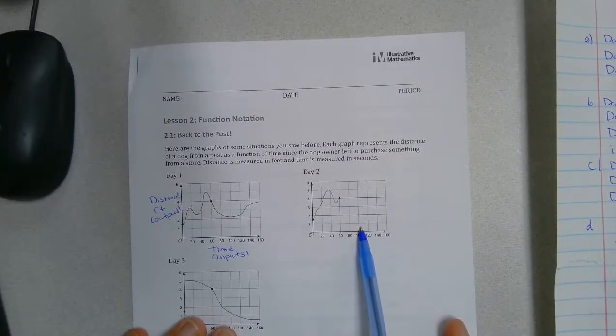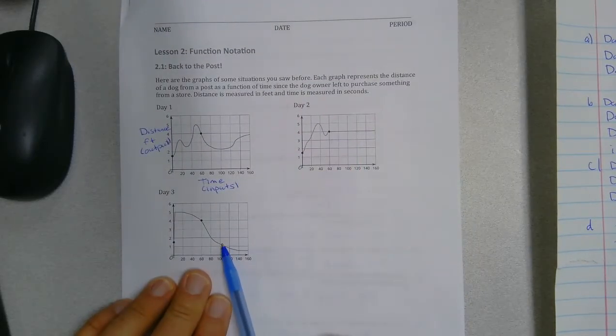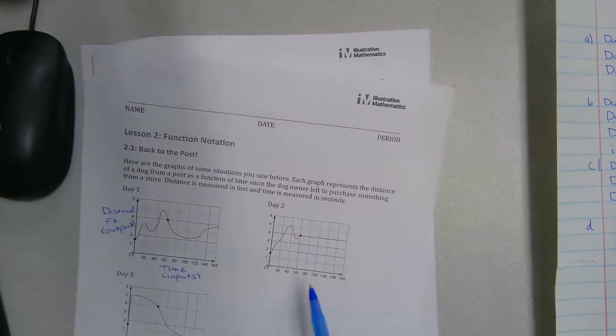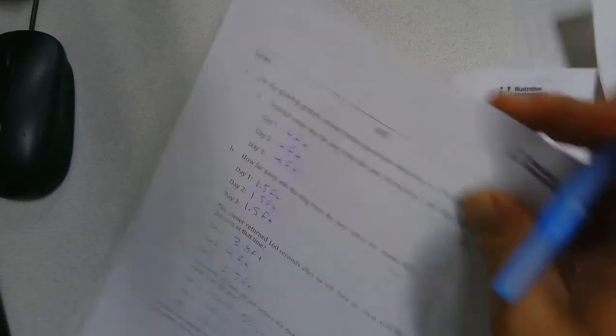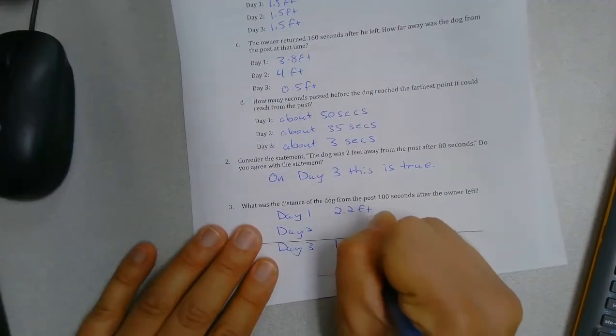So here on day two at 100 seconds, it's at 4 feet. And day three, 100 seconds, looks to be about 1.4 feet. So here, 1.4 feet. And again, day two, that was at 4 feet.